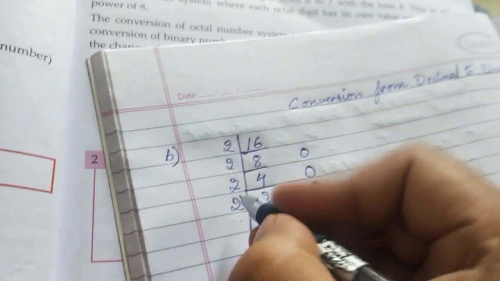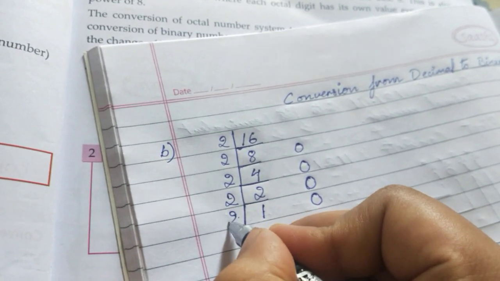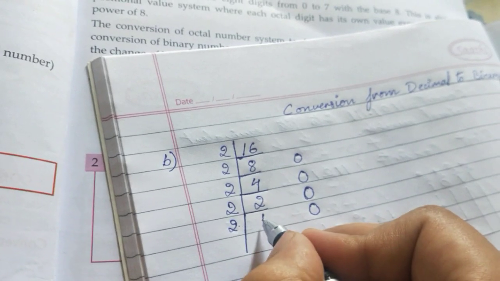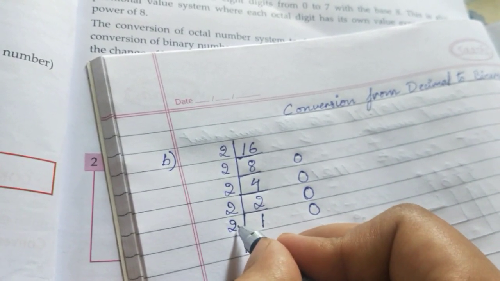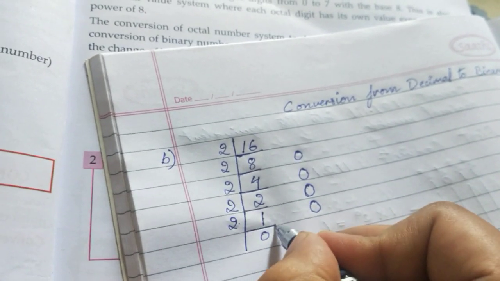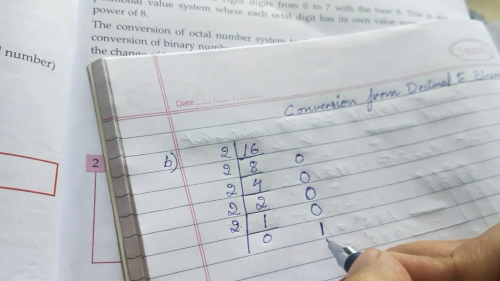Now again you have to divide 1 by 2. You cannot divide 1 by 2, so you write 0 over here, and write the remainder over here.